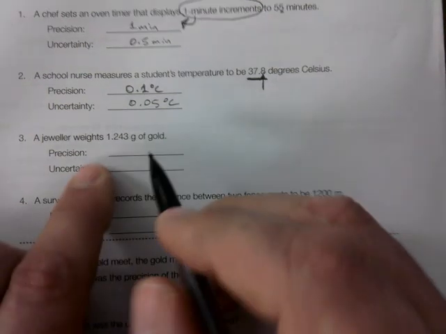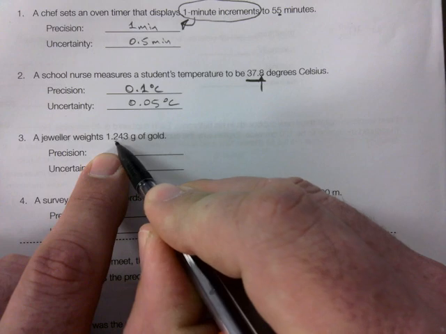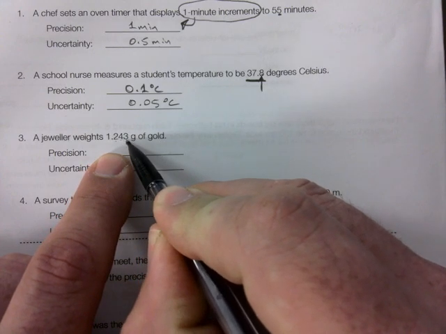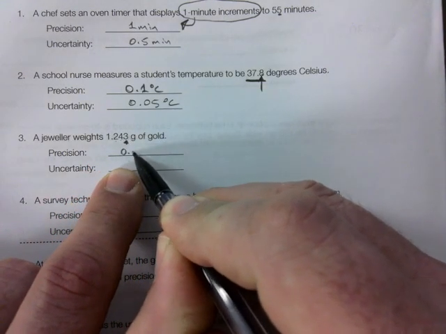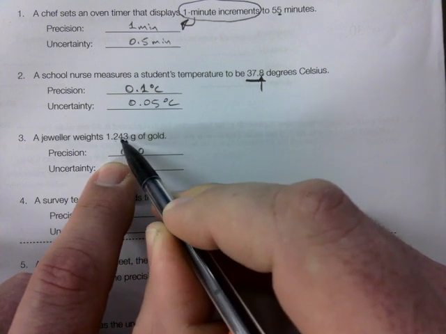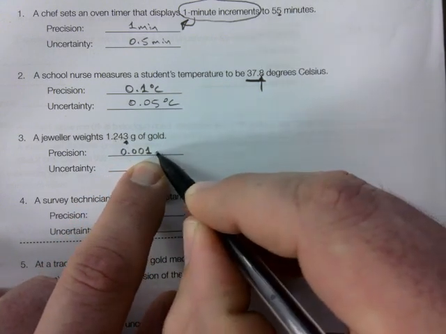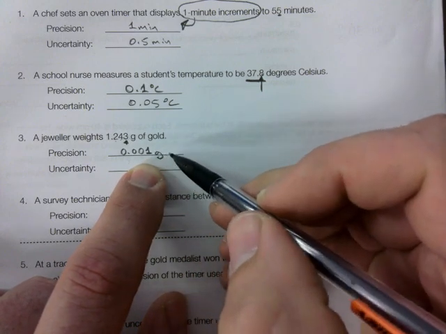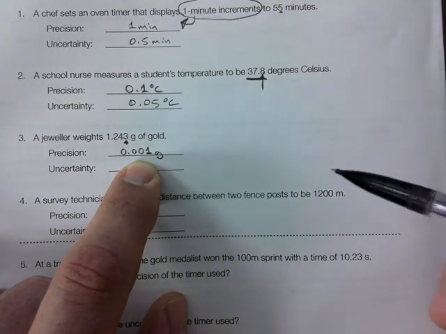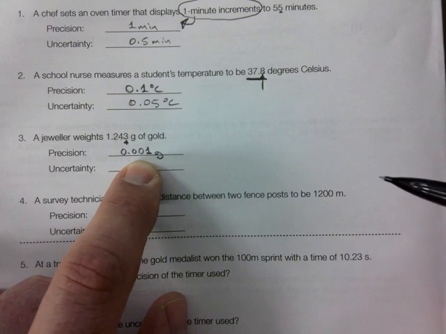Okay, so gold, this is on purpose, right? So you have 3 decimals, so you focus on that. You want to have 0, 0, and then you put a 1 in for that 3rd decimal. That's how precise this thing is, to the nearest 1,000th of a gram.